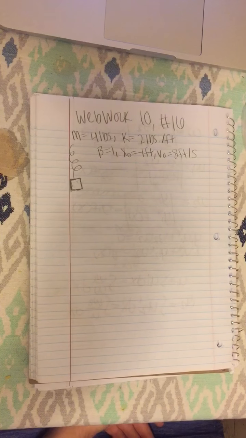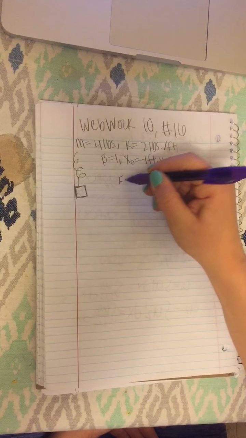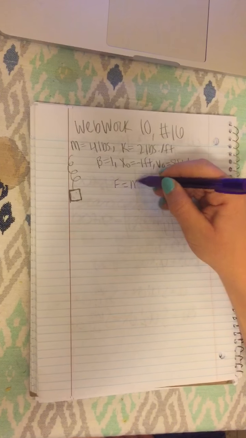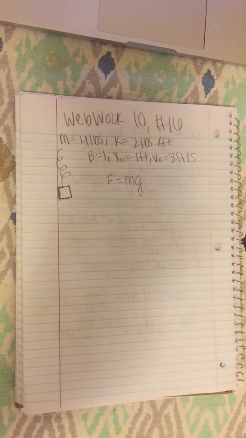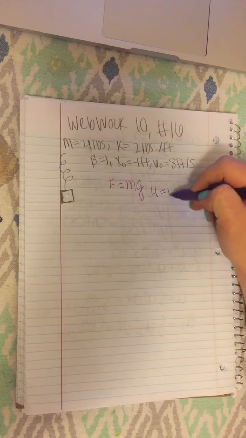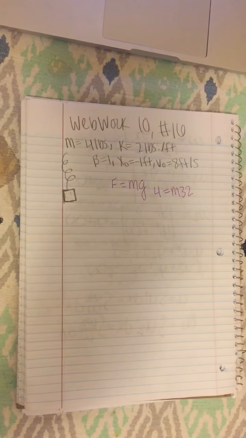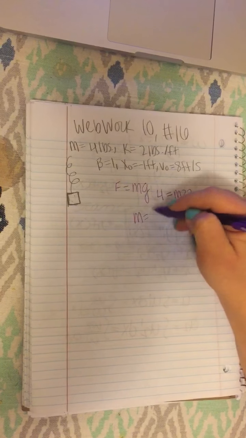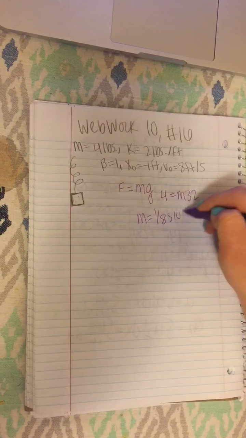Weight's really equal to force, which in this case is equal to mass times gravity because this is a vertical spring system. So that means that 4 is equal to m times 32 with these units. So m is equal to 1/8 slugs.